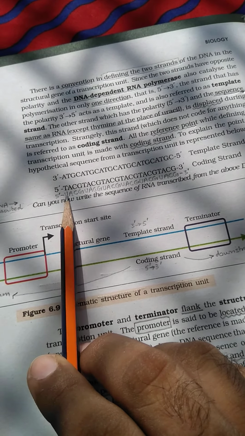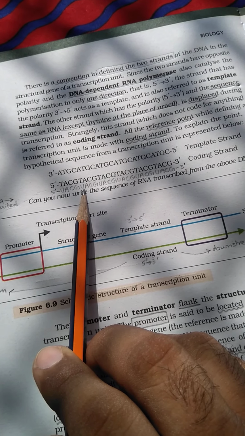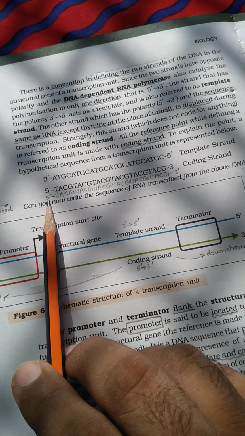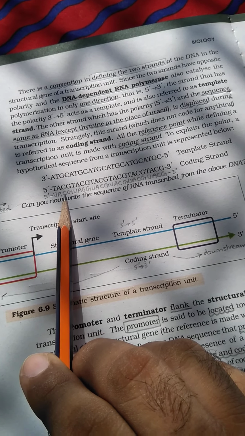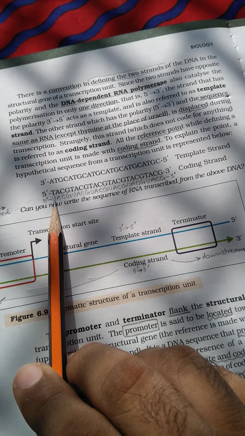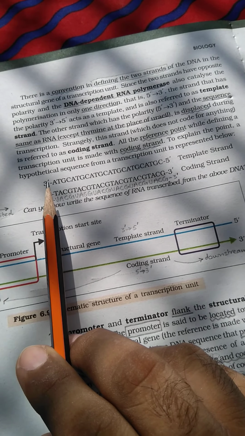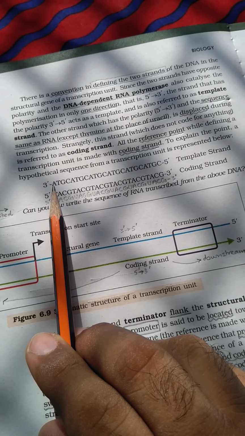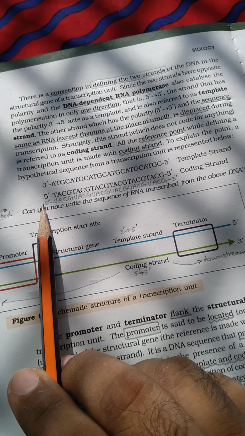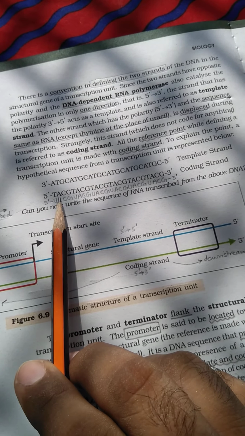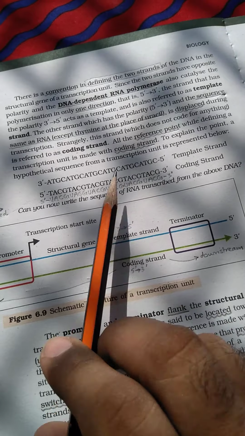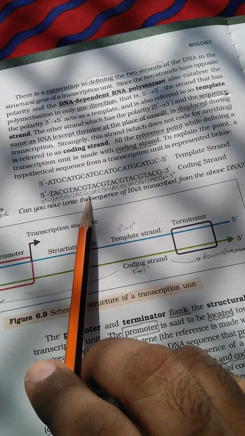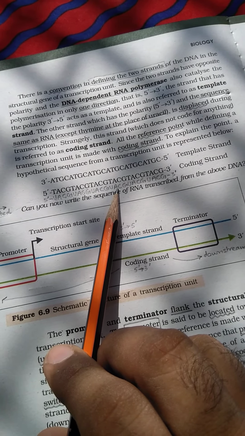Similar questions you may be asked in the board exam. So what you have to keep in mind is that you are making an RNA molecule. So keep track of writing uracil while pairing it with the adenine in the DNA, and the polarity has to be written because RNA is being transcribed in the direction of 5' to 3'. So the polarity has to be written and the bases should be clearly written.